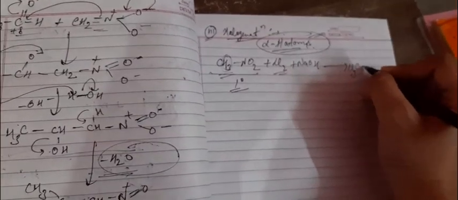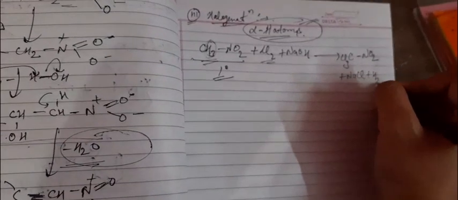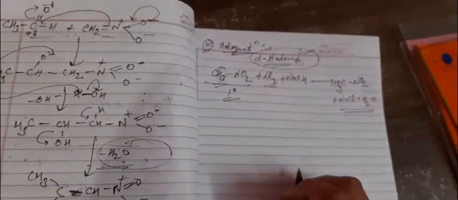So here we will observe that all the 3 alpha hydrogen atoms of the 1 degree nitroalkane are replaced by the chlorine atom, and thus we get the final product as CCl3NO2 plus NaCl and water as side products. In the similar way, 2 degree nitroalkanes undergo the reaction.